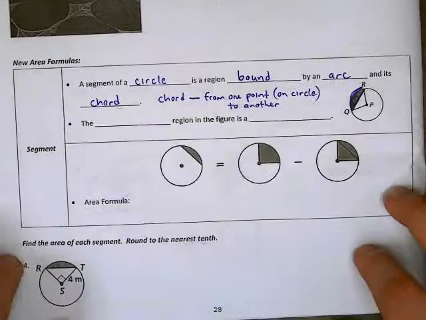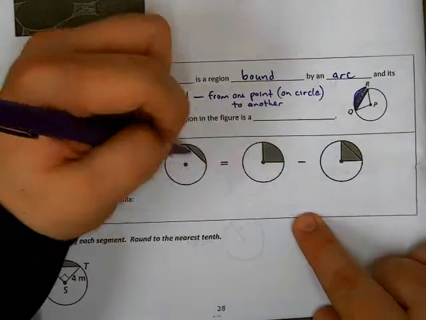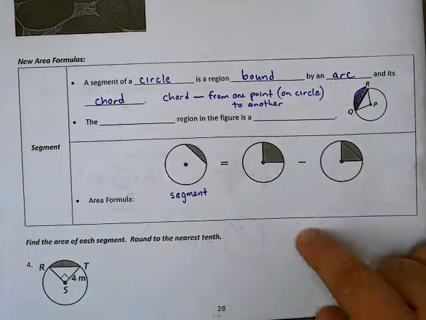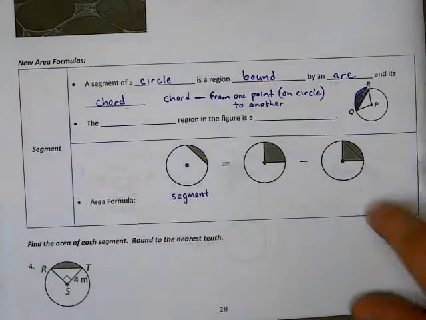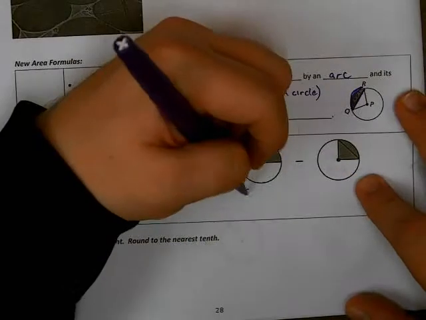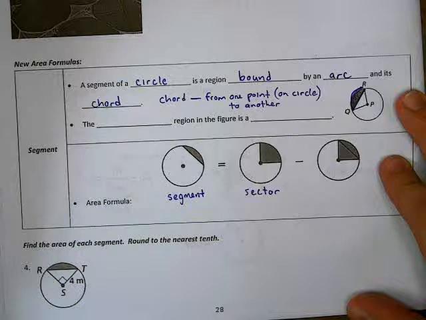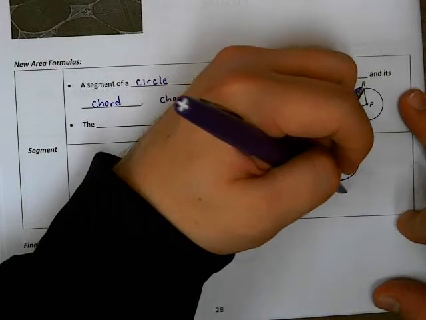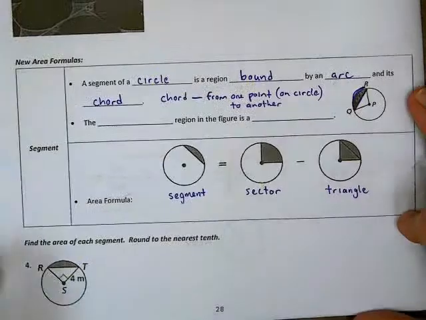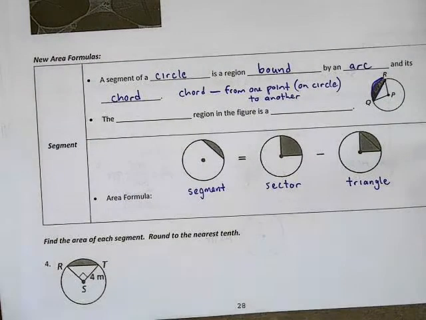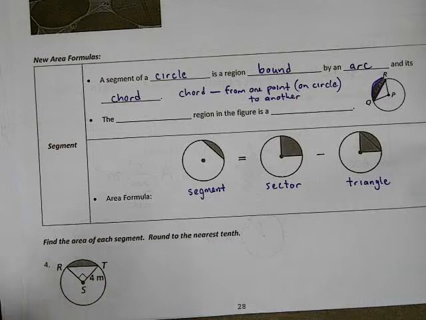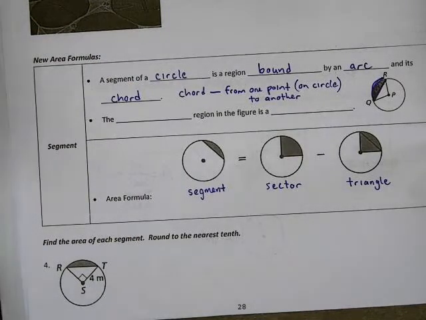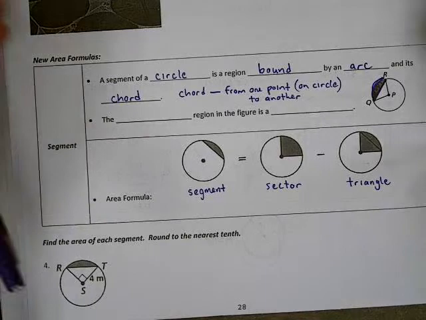Oh wait, yeah, so that's good. Okay, so here we go. Here we have our segment. And what we need to do really, guys, is we need to take the sector and take away the triangle. All right, and that's what we're going to do every time. So the segment is equal to a sector minus the triangle. Let's take a look.